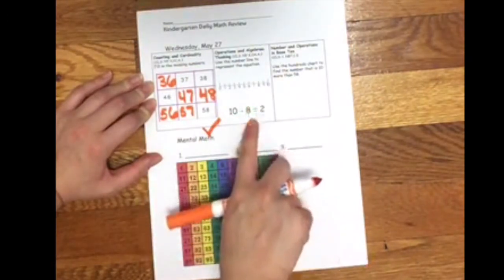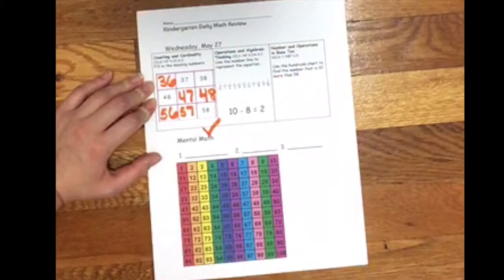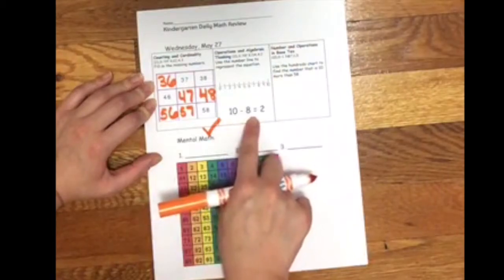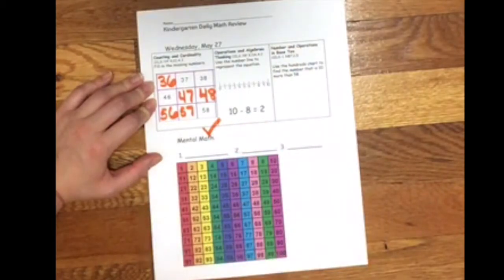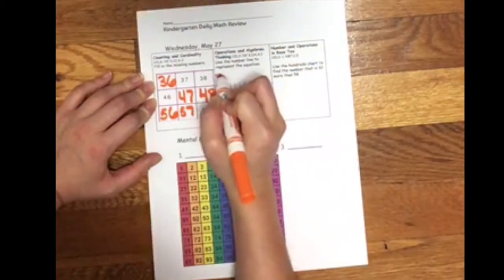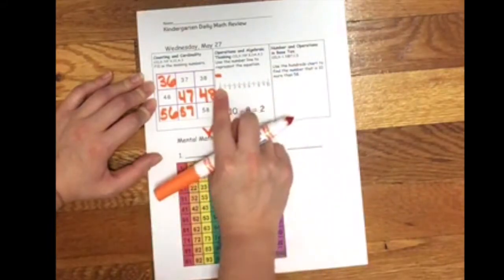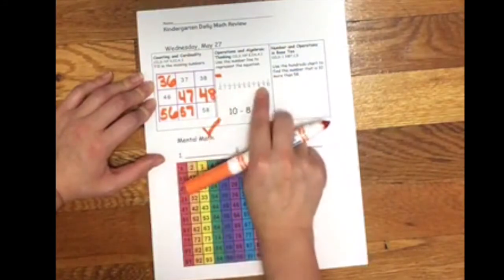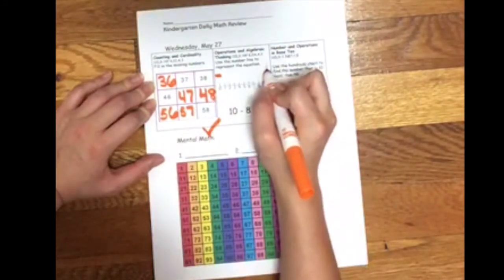Alright, let's move on to the next box. It says, use a number line to represent the equation. And the equation says 10 minus 8 equals 2. So what we can do is label our number line. We can put a minus here because I know that as we go to the left, the number gets smaller and that's minus. But if we keep going to the right, the number gets bigger and that's plus.